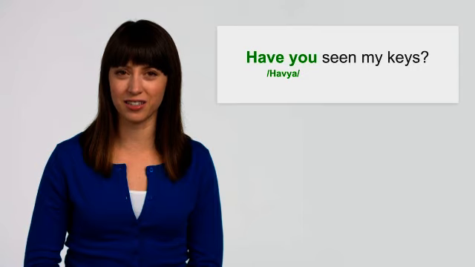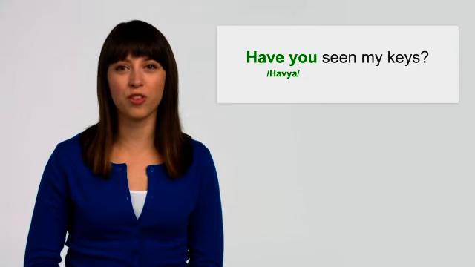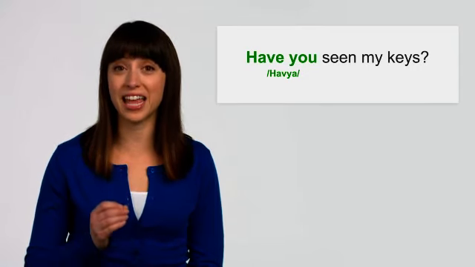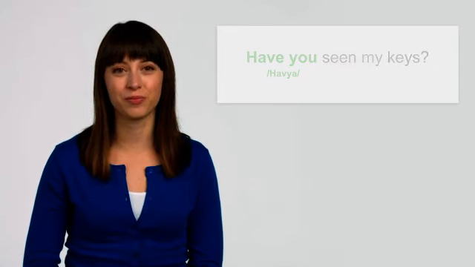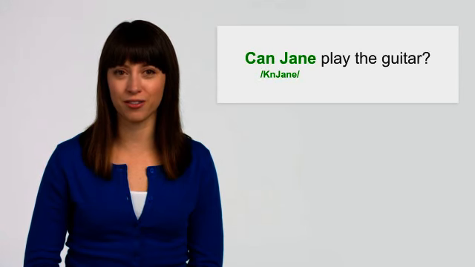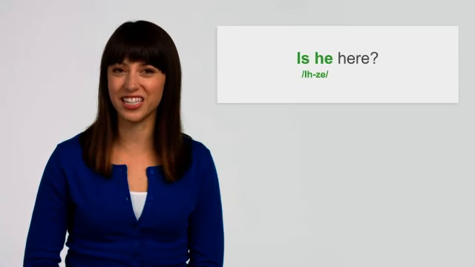Try this one. Have you seen my keys? Notice how the words have and you blend together. Let's try a couple more. Can Jane play the guitar? Is he here?